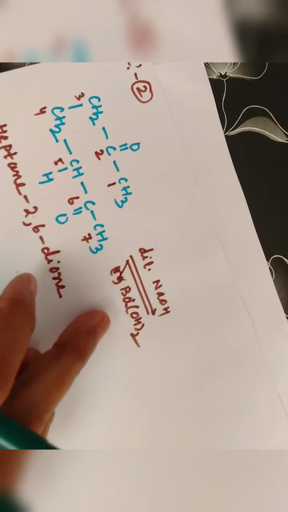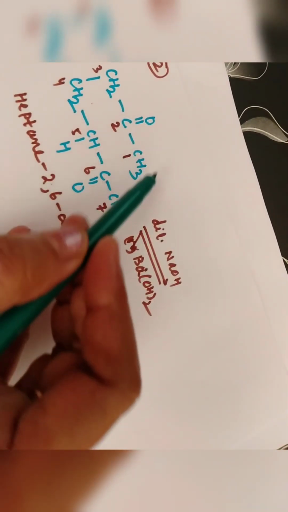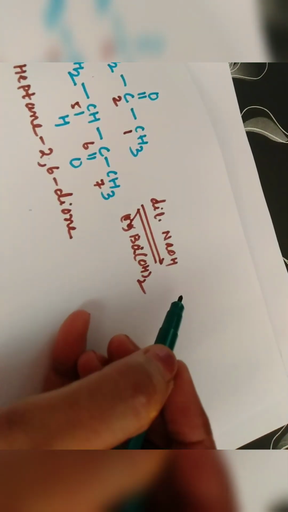Now see here, first of all, when this is treated with an alkali, what will be the product? Same case, here also an enolate ion will be formed. So first of all, what will be the product?